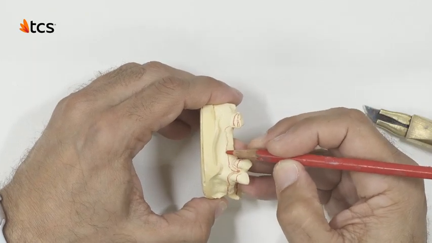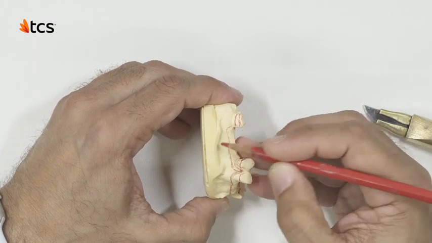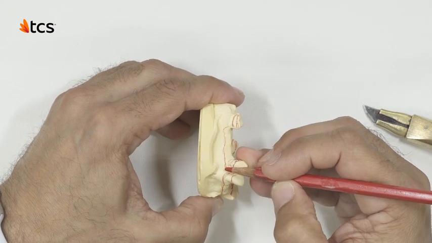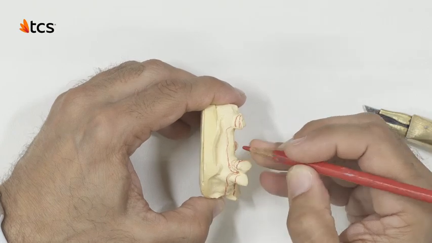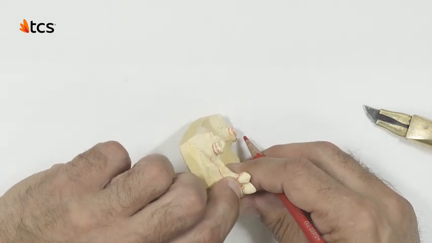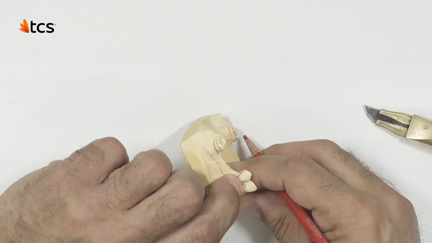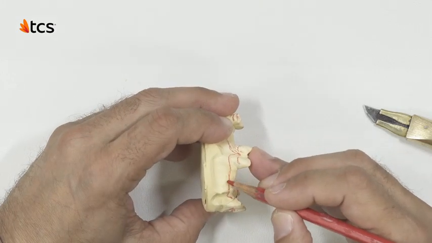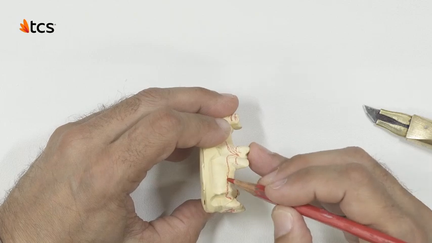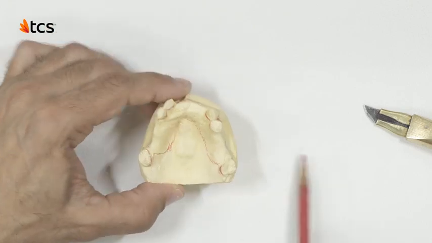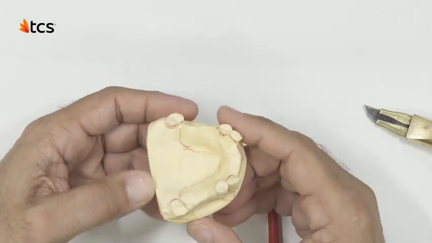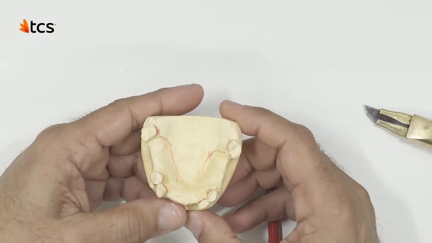Furthermore, we went to the height of contour on the sublingual here and did the same with this clasp. We did not overextend the clasp to show enough of the tooth, ensuring an aesthetic design. Finally, note that none of the borders are passing undercuts. Our design is finished and ready for blockout.